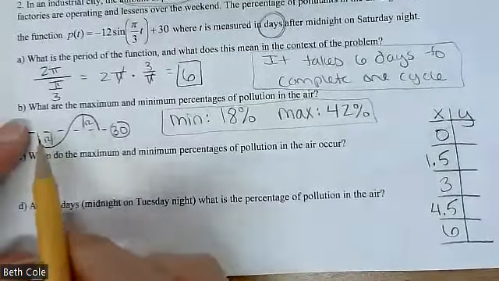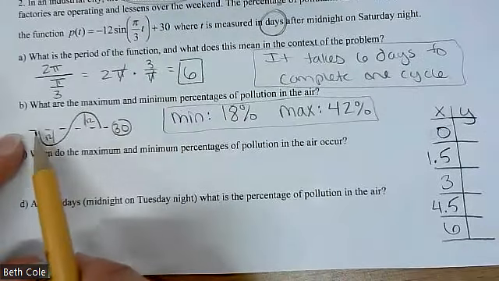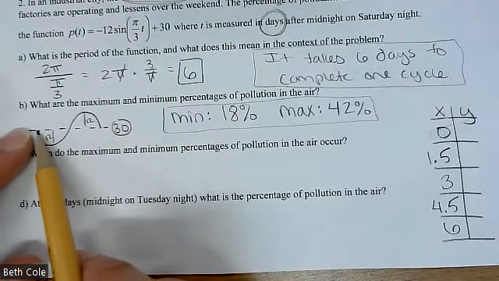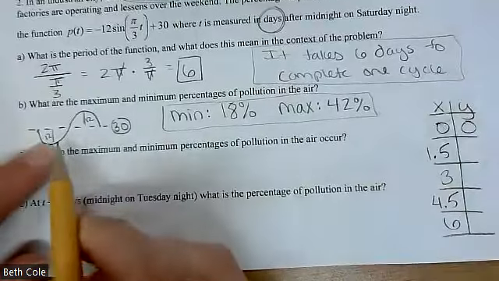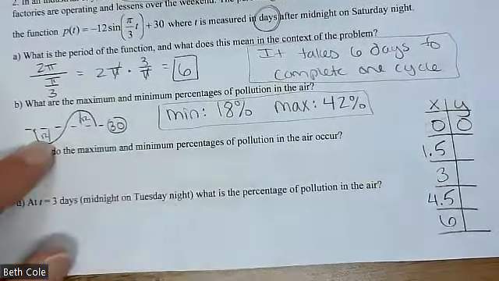Now we drew a picture, so you can just look at this. I don't really need the equation anymore because we drew a picture. We're going to start at 0. And then it goes down to what? What would we say that minimum was? 18.